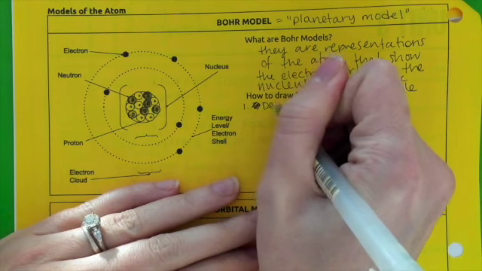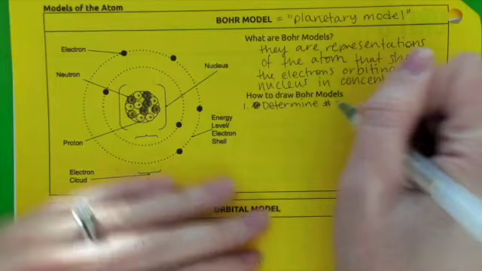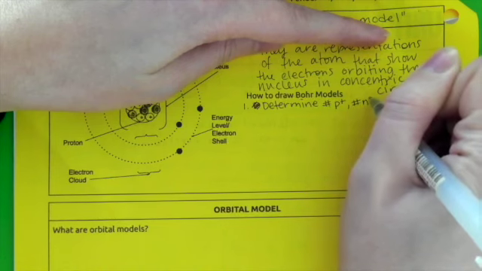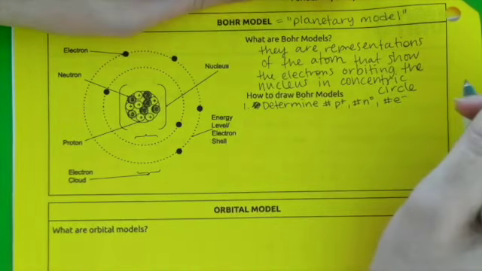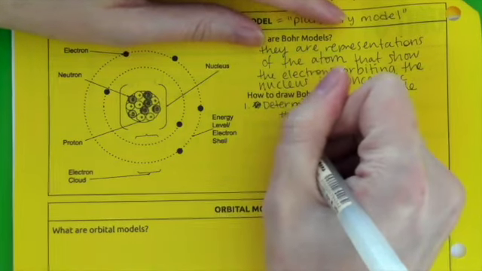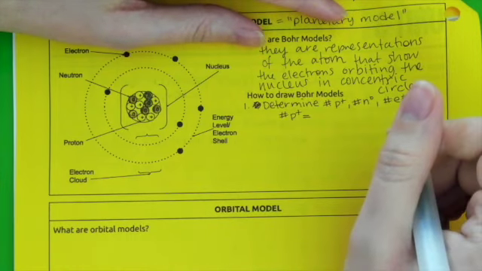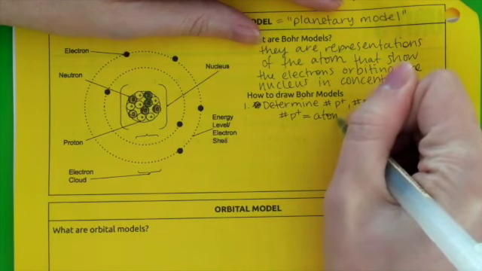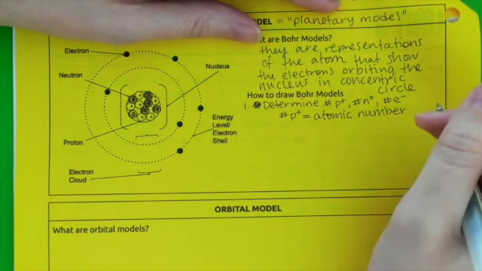Actually, we could have kept that. So determine the number of protons, number of neutrons, and number of electrons. Now, we already know how to do this, but let's rewrite it so that we remember. We can find the number of protons by looking at the atomic number. Our atomic number tells us the number of protons.